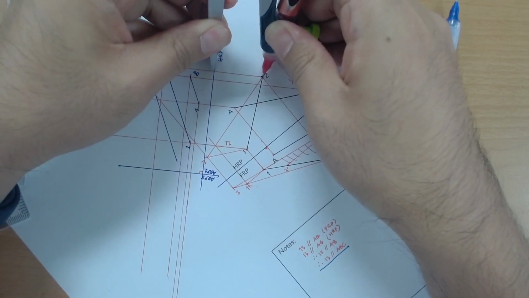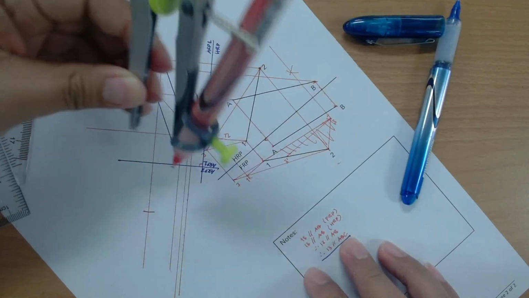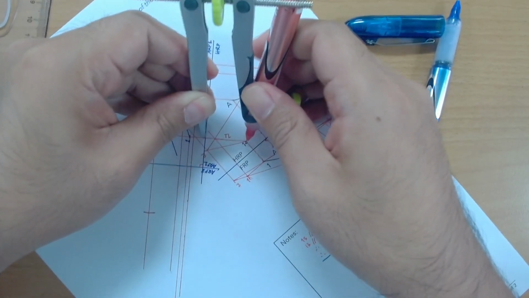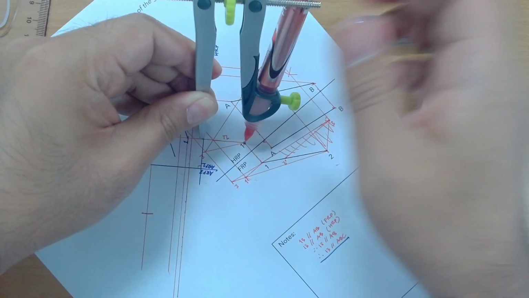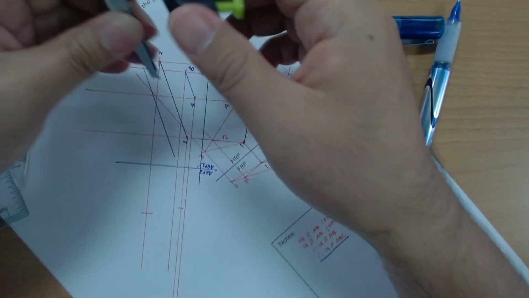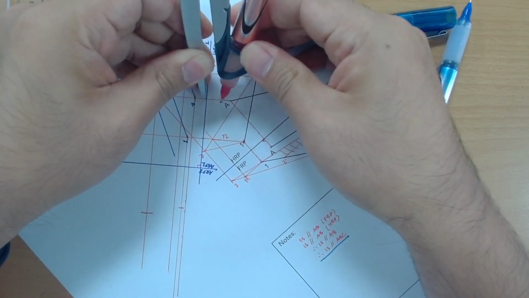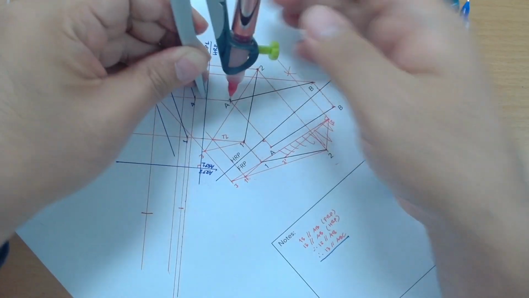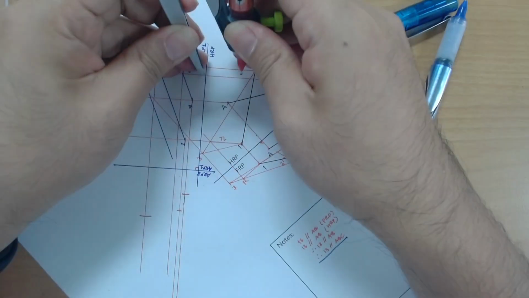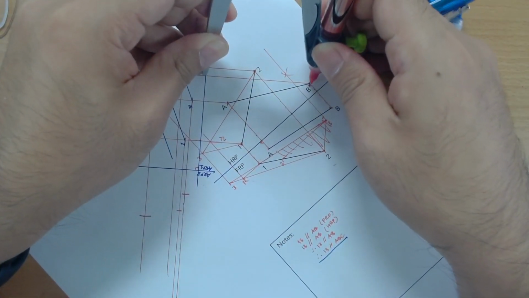So, we get the distance of 0.2. Point 1 would be this distance away. Point A is this one. And point B is this distance away. So medyo malayo si point B.